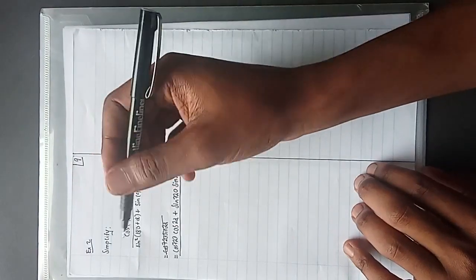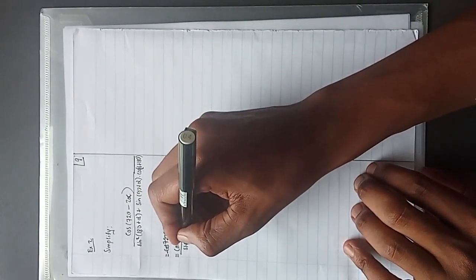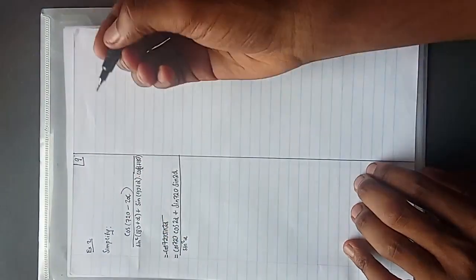So let's move on. This we said is going to be positive sine squared alpha.